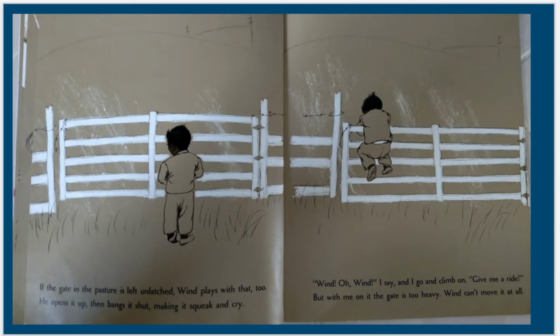Oh, that's so sad. He wanted a ride. Here's my next question for you. How does the illustration on page 9 help you understand what the word unlatched means? Look closely at the illustration and think about it. I'm going to give you a moment, okay?